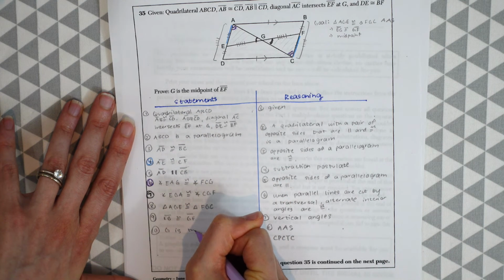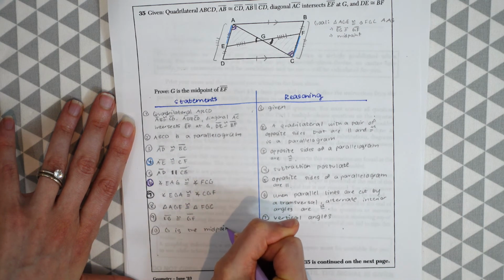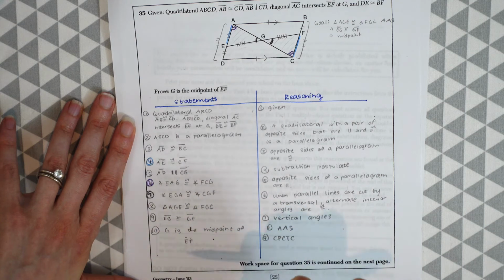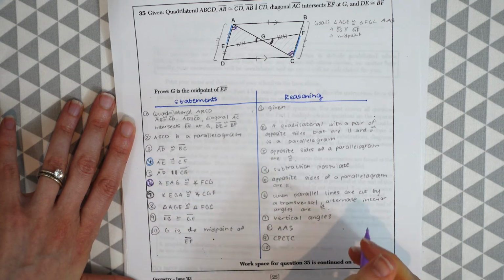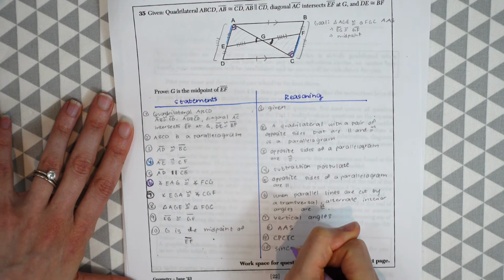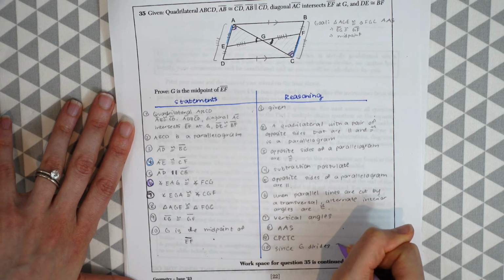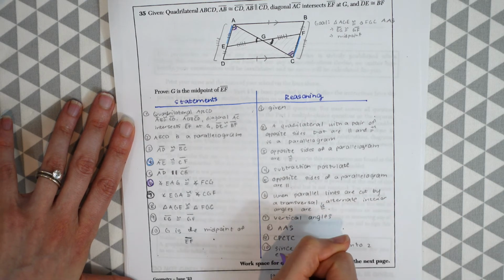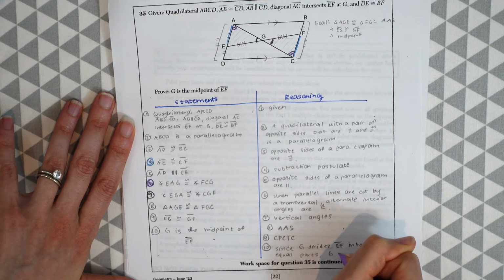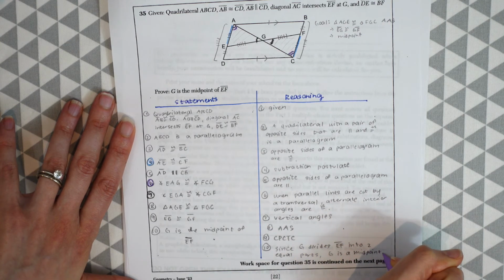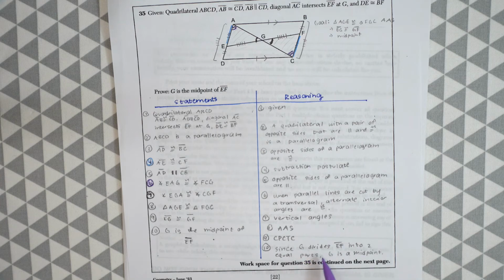G is the midpoint. And the reasoning for that is that since G divides EF into two equal parts, G is a midpoint.